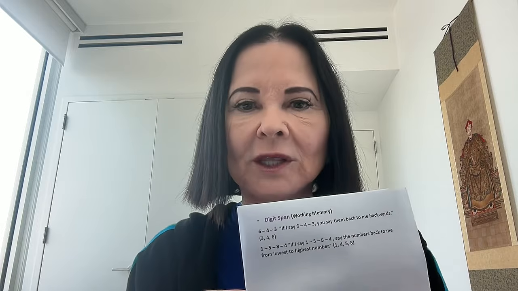So the child has to say 3, 4, 6. So they have to remember the numbers and then do something with them. And that is working memory. And then same thing here. If I say 1584, can you say the numbers back to me from the lowest number to the highest number? That uses a child's working memory where they have to hear it, remember it, and then do something with it.